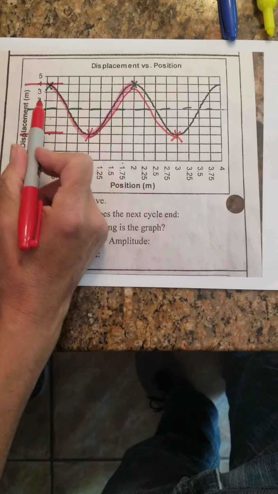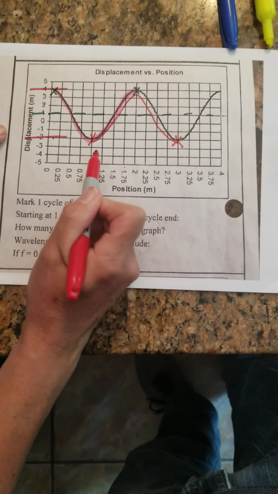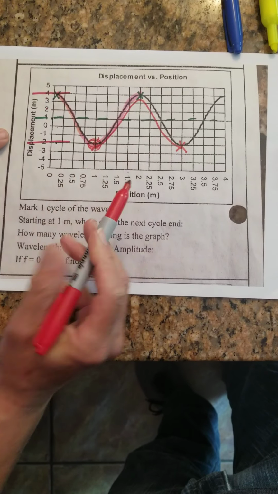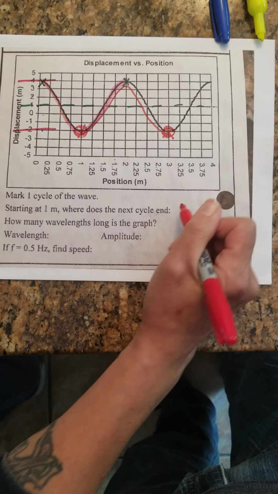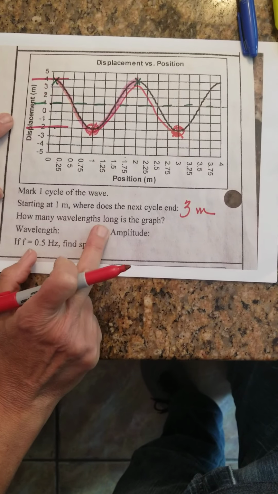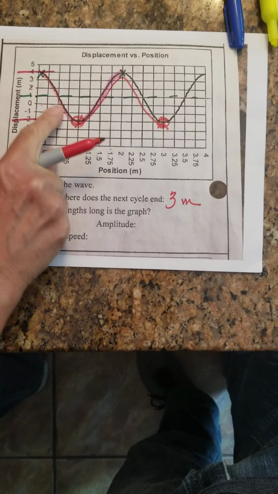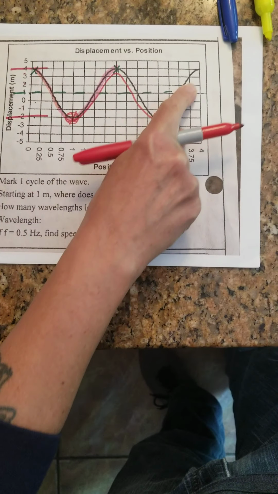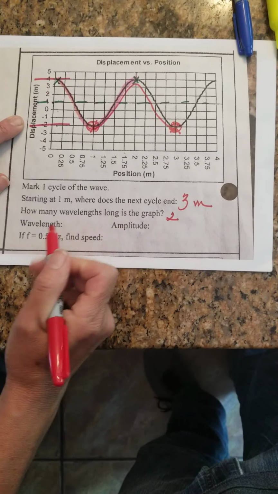So mark one cycle of the wave. I did it a couple of different ways. Starting at 1 meter, where does the next cycle end? If I start here at the trough, I need to end at the trough. So my next cycle ends at 3 meters. How many wavelengths long is the graph? It's asking how many waves are there. This is 1 wave. This is 2 waves. So there are 2 complete waves.